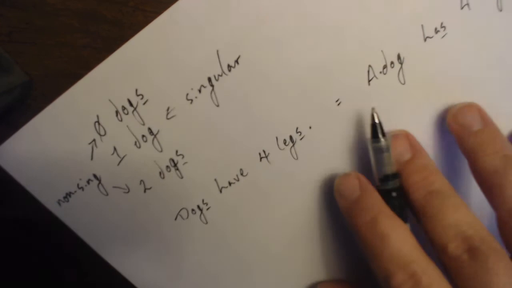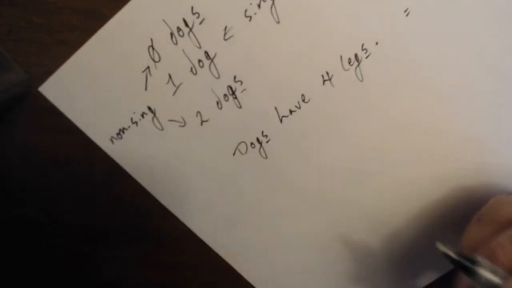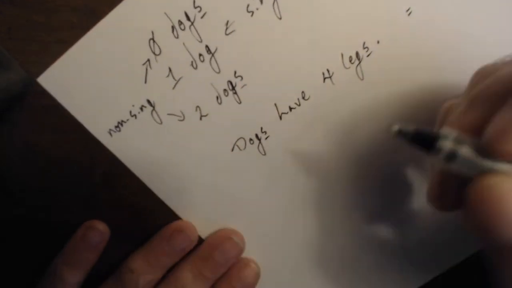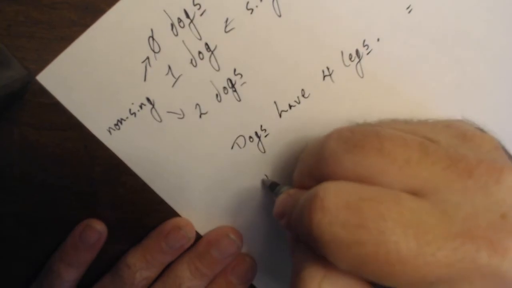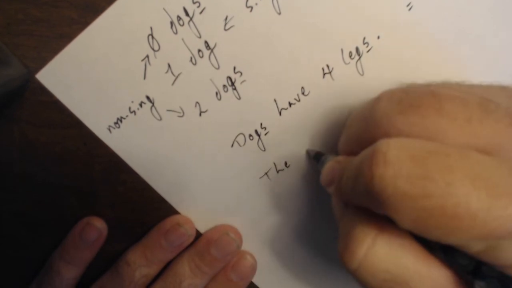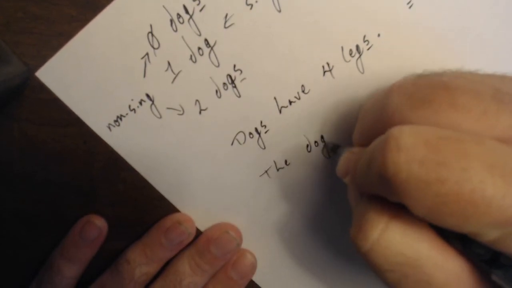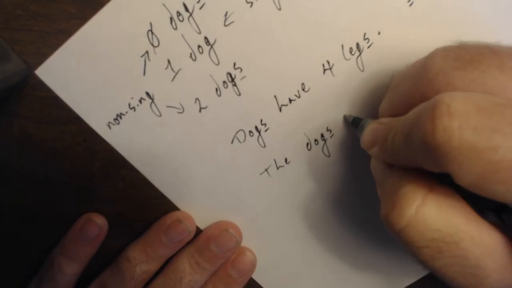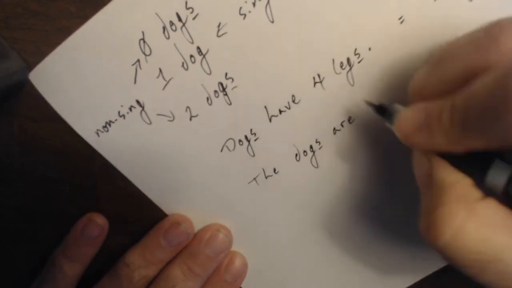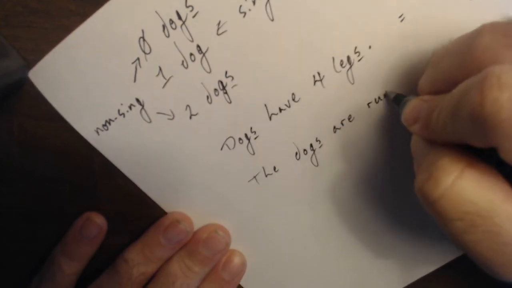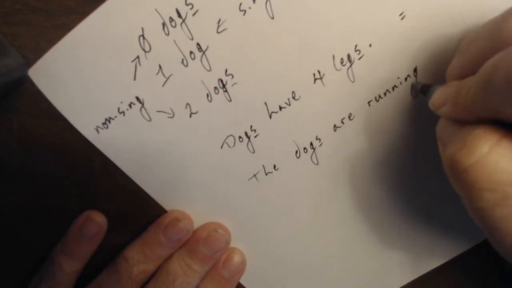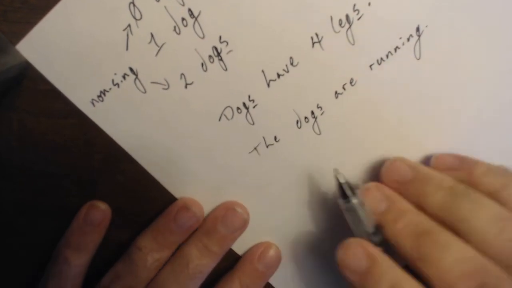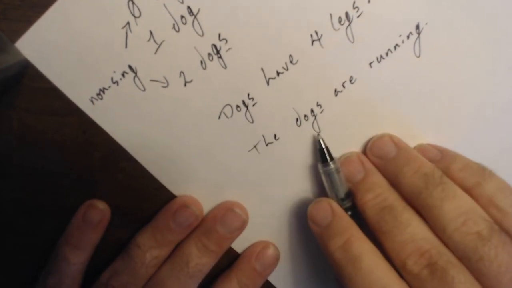I get you. But say we've got, like, the dogs are running. Okay, so that looks like a plural marker.